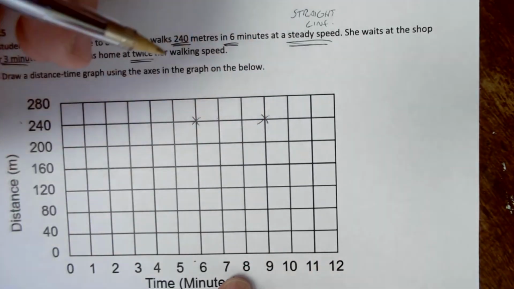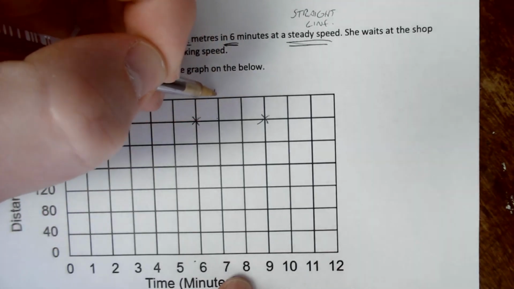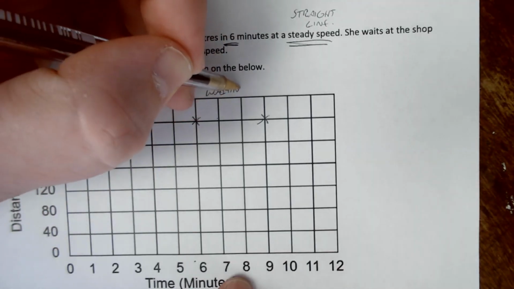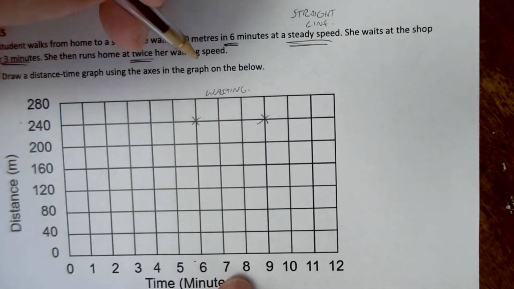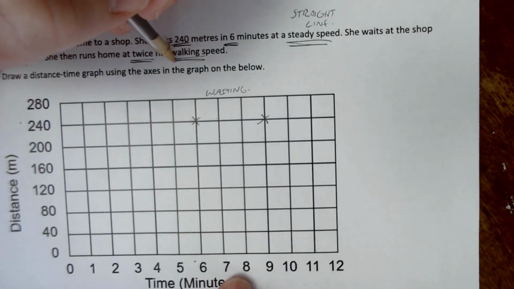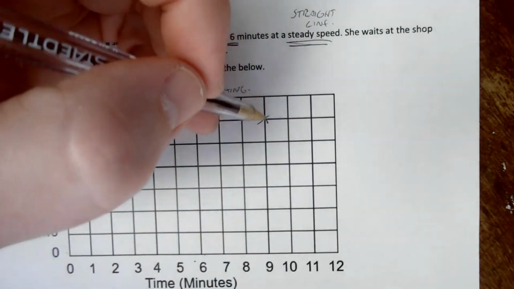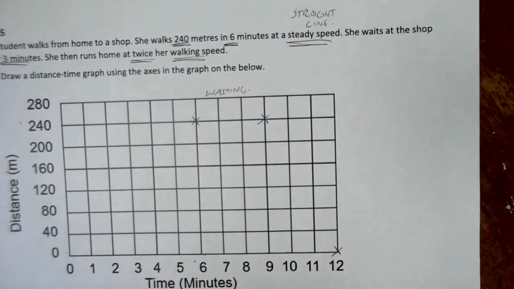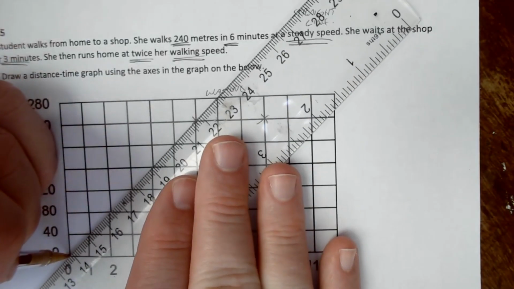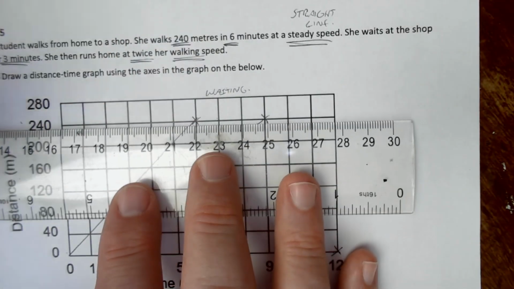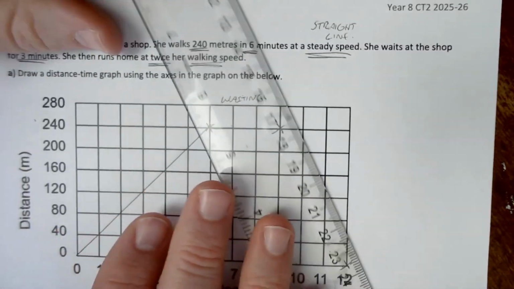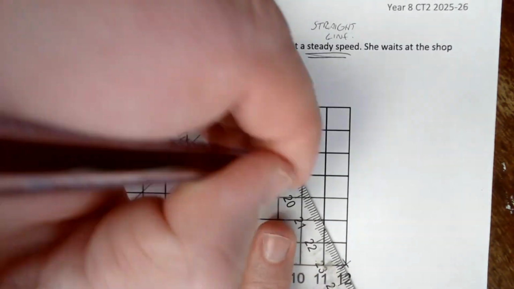Put across there. And then twice the speed. Good, because we haven't got much space left on the graph. That's a big clue. So this is the waiting time. Then we're going to take it from the waiting time, and she's going to go back home. So we're going to do that 1, 2, 3 along there. Let's connect the dots. So there to there, there to there, and there down to there.